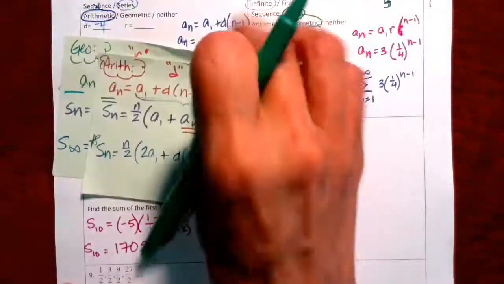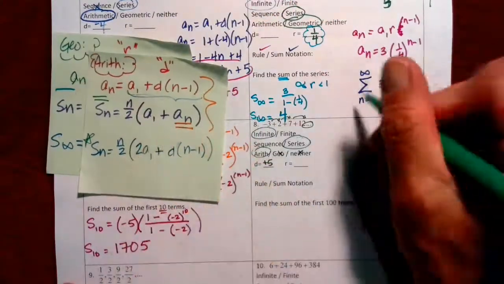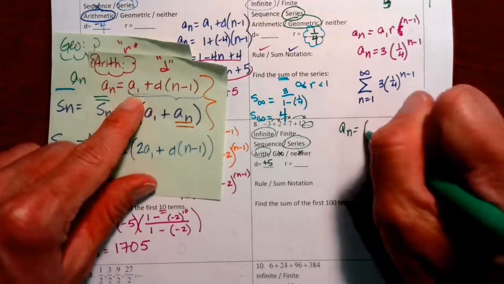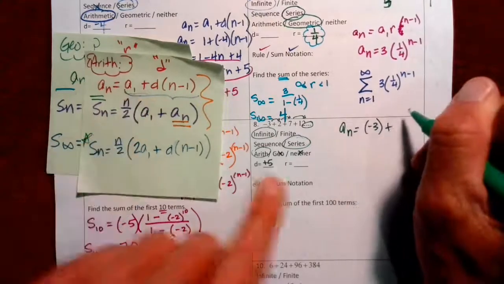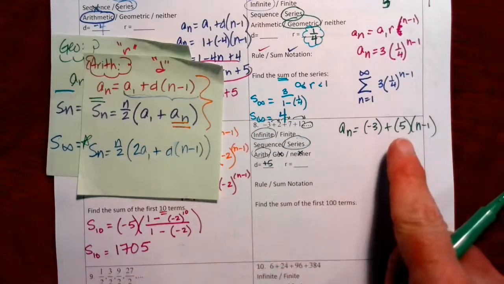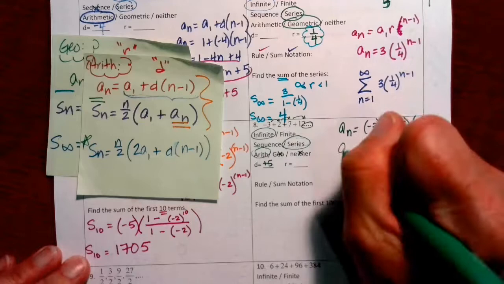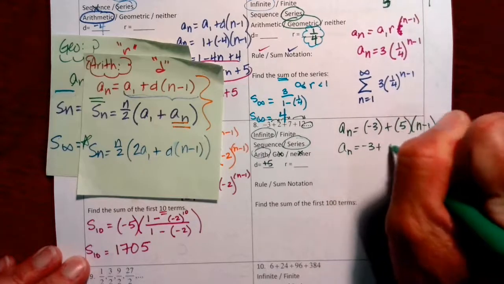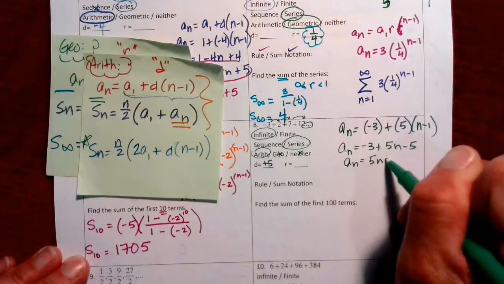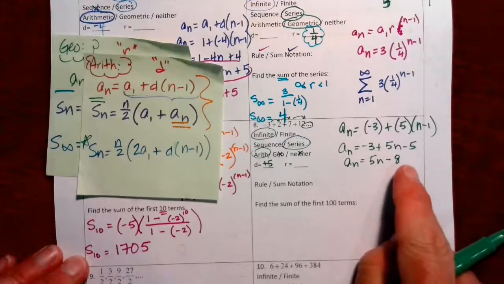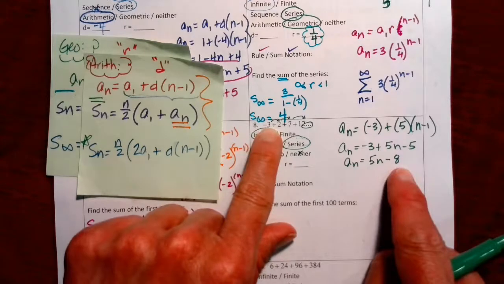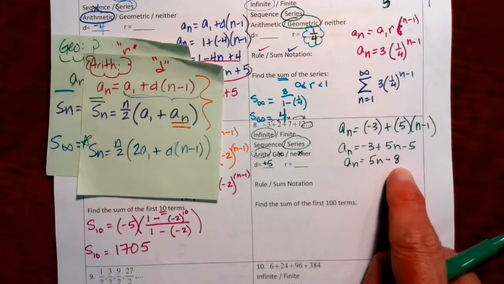So because it's arithmetic, I get that posted out. So I know that any number is equal to my first term, which is negative 3, plus my difference, which is positive 5 times n minus 1. So because it's arithmetic, I can do some simplifying. Any number is equal to negative 3 plus 5n minus 5. Any number is equal to 5n minus 8. So you know what I like to do, plug in my first term. Does that give me a negative 3 as an output? Yeah, that works. So I know I did it right.